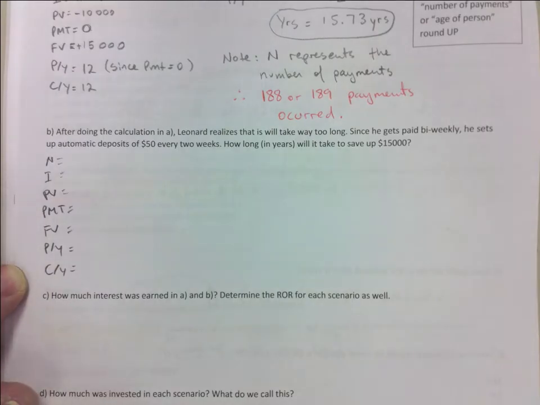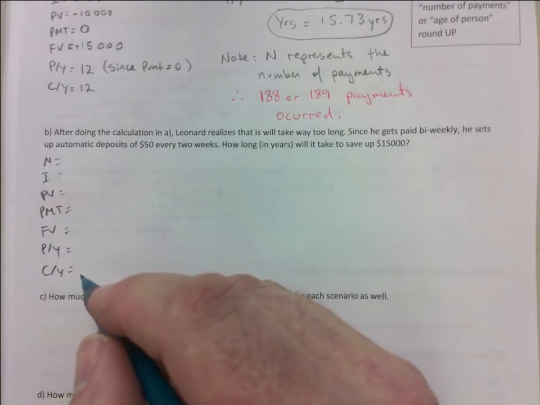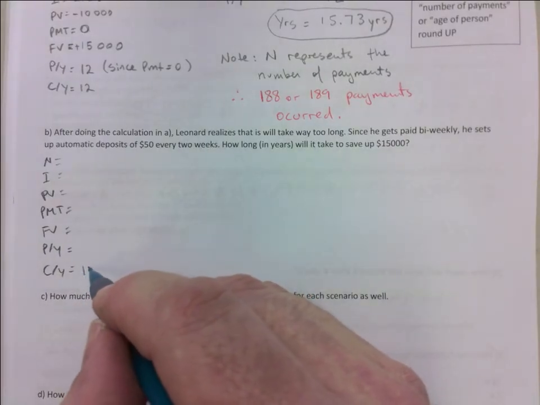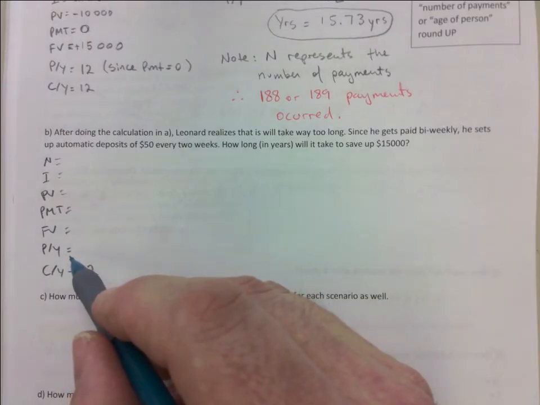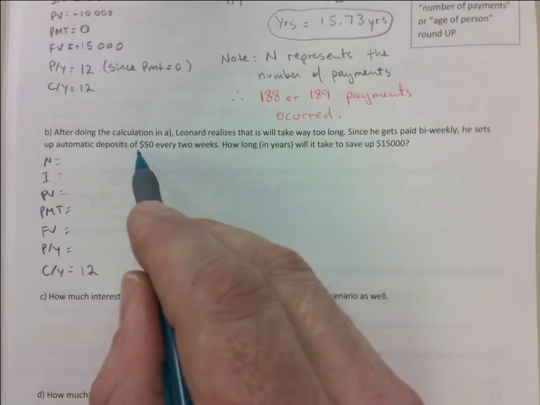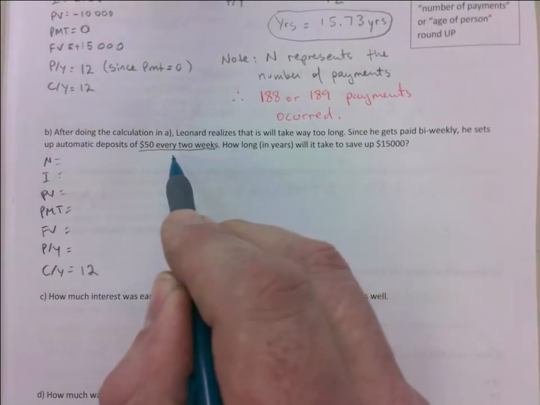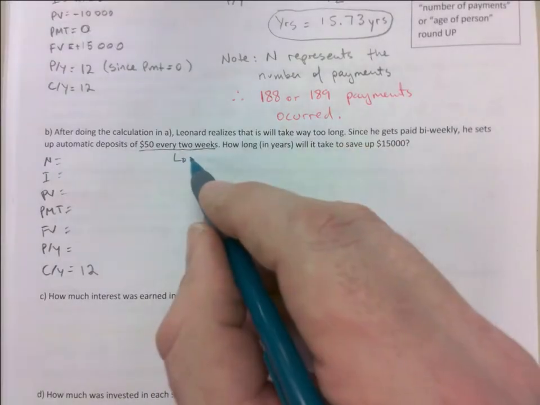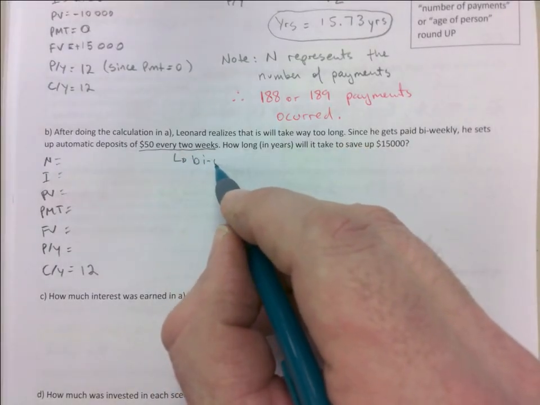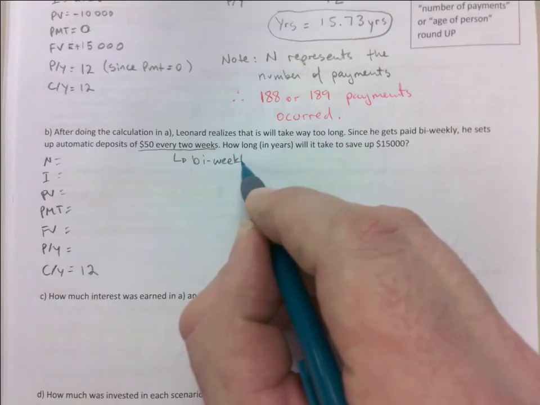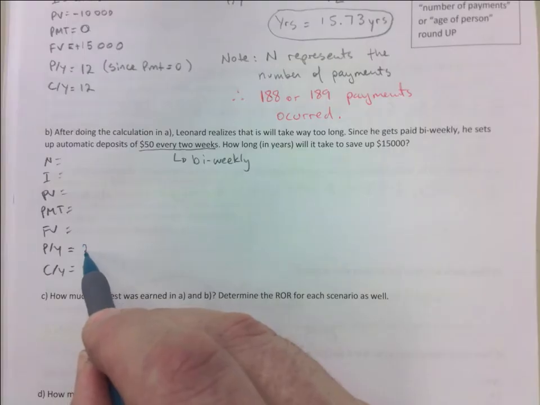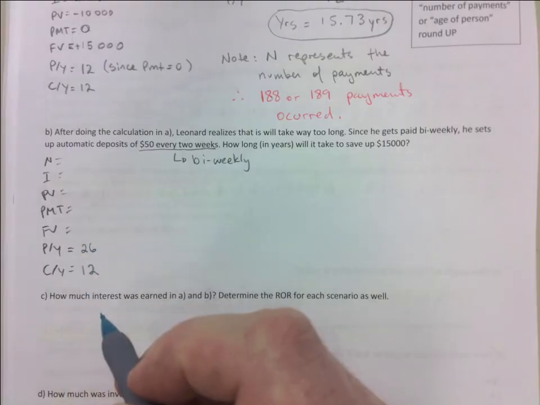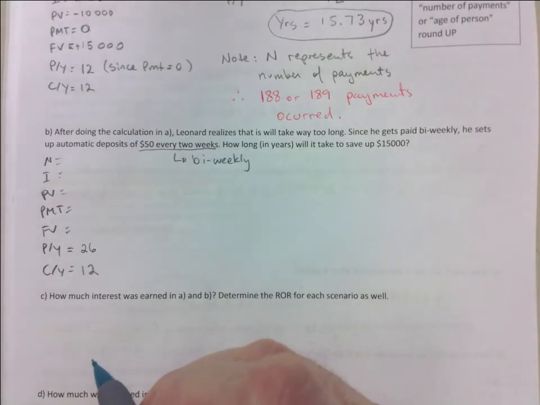There should be 7 entries, okay? So everything stays the same. The compounding stays the same. What about payments? We're now making $50 every 2 weeks. What does that mean? Bi-weekly. And so how many a year? How many payments a year? 26. You better have that on your study sheet if you don't know it, right?